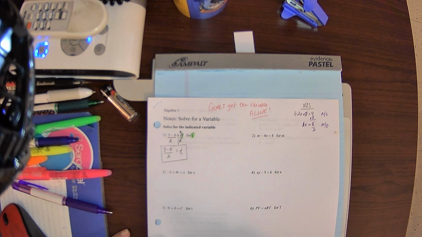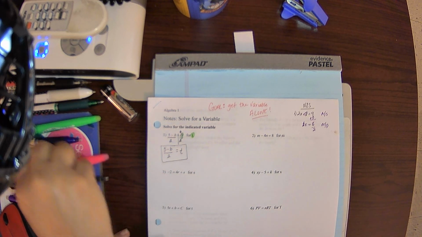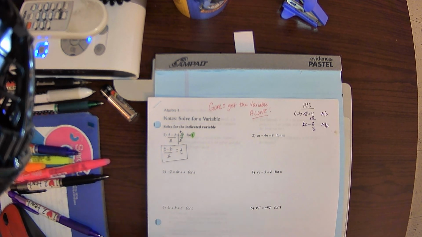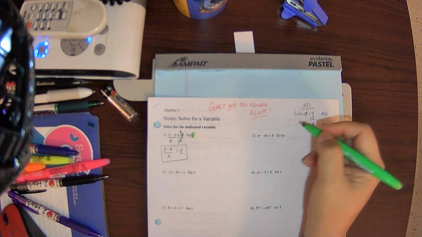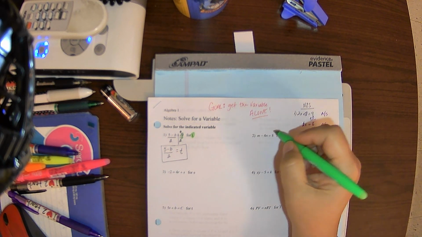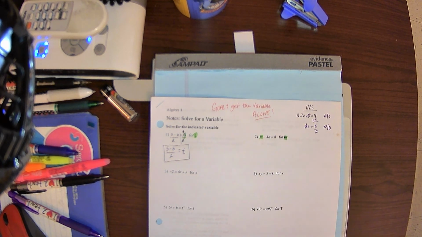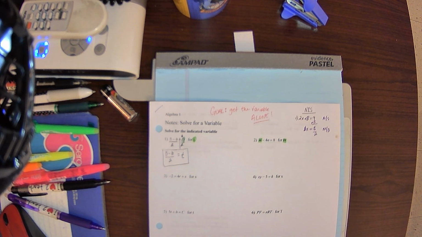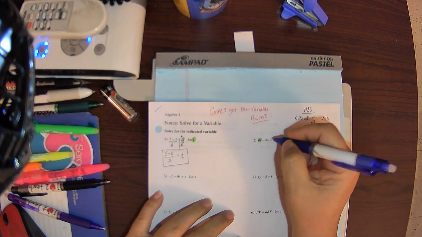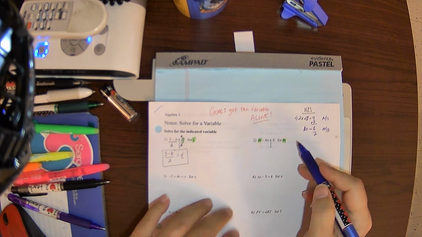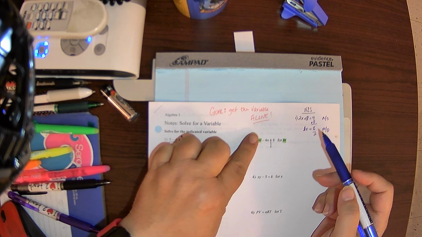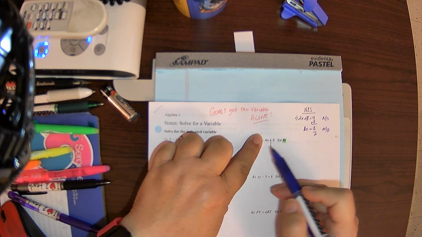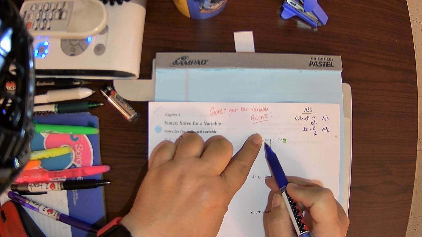Okay? Let's look at number 2. Number 2, what am I solving for? M. So I'm going to find M. There it is. And I need to move everything away from it so it can be isolated or alone on its own side. So separate our sides. So here's my M. I'm going to cover it up. What has to go away? Well, the minus 4n.